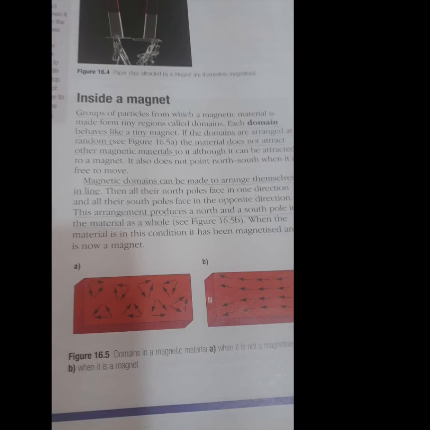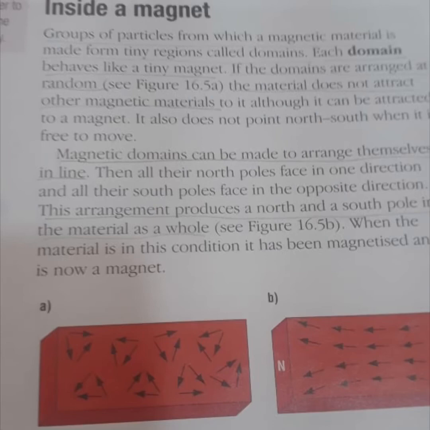So we can make a magnet by arranging the domains in one direction. This happens by induction, or inducing a magnet. So we can arrange them in one direction by rubbing steel or iron with a strong magnet, to arrange the domains inside it in one direction. So we can make a permanent magnet by rubbing it with a magnet in one direction.